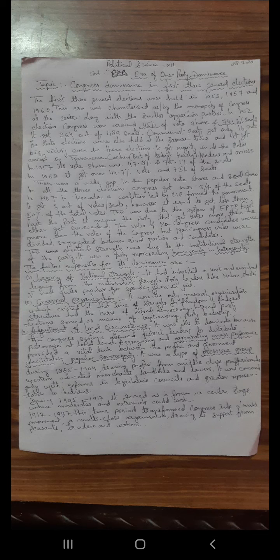The first three general elections were held, you remember, the first one in 1952, then after 5 years in 1957, and then after 5 years in 1962. This era was characterized by the monopoly of Congress at the center along with smaller opposition parties. In 1952, Congress won around 45% of vote share and 74.3% of seats. It got 364 seats out of 489. Next to it was the Communist Party that got only 16 seats.